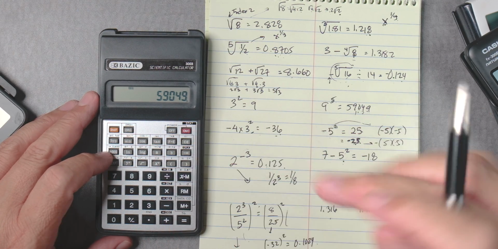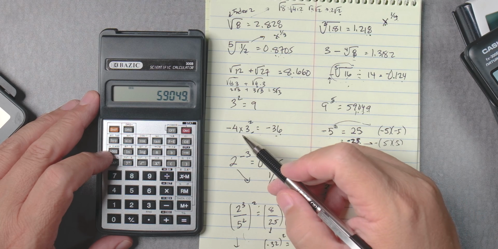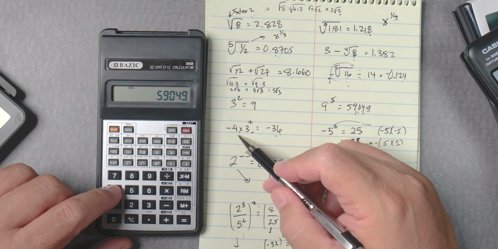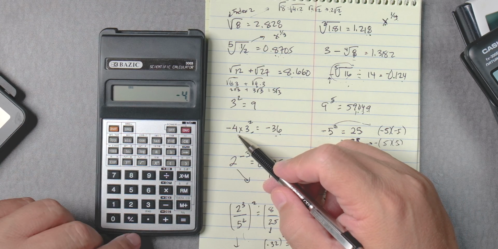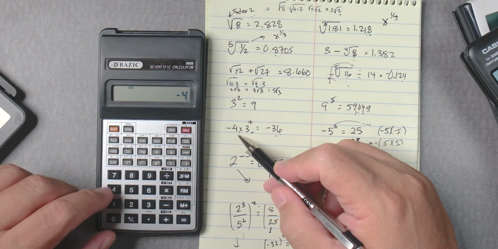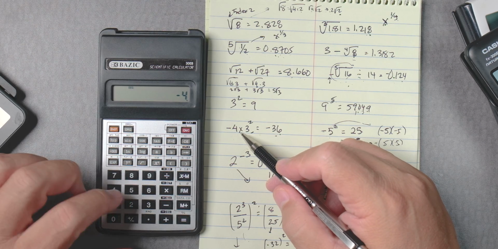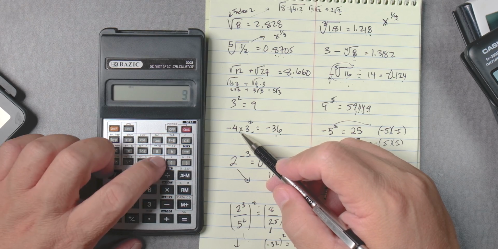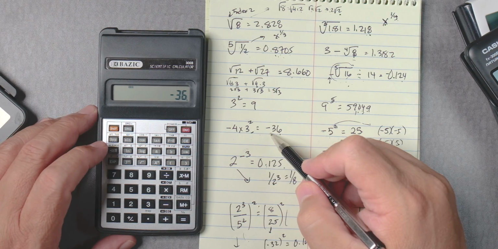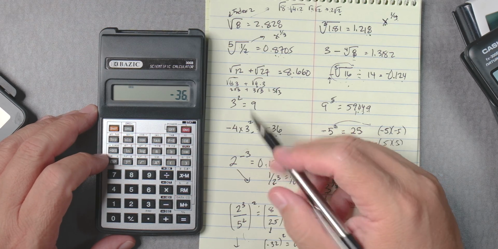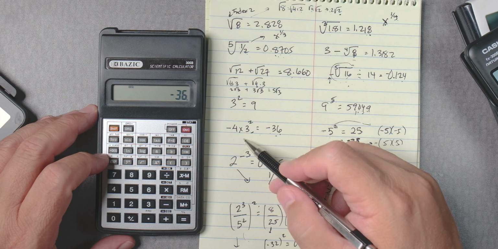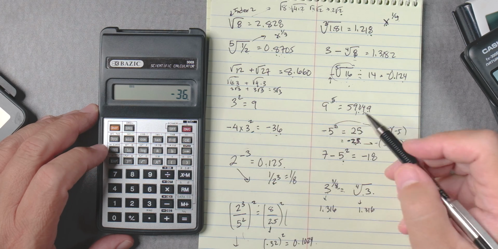So sometimes when you press it, you don't press it all the way down. This one, this is 4 and then negative, not negative and then 4, 4 and negative times 3 squared equals negative 36. So it's doing the order of operations correctly. So this is going to be 9, negative 4 times 9 is negative 36.